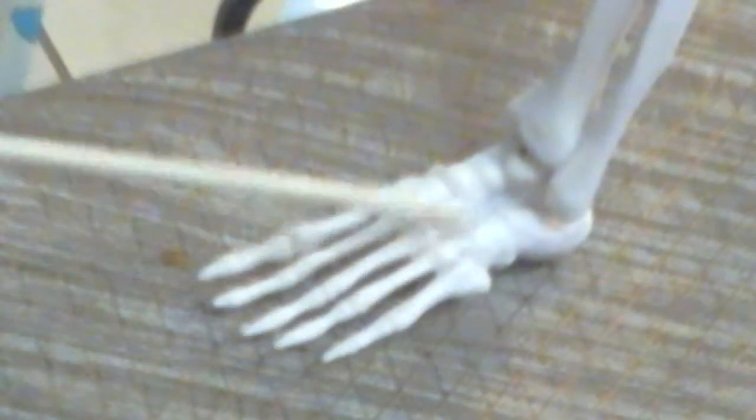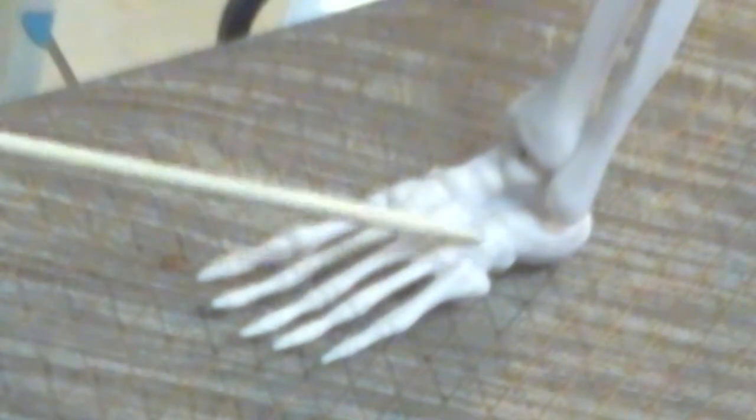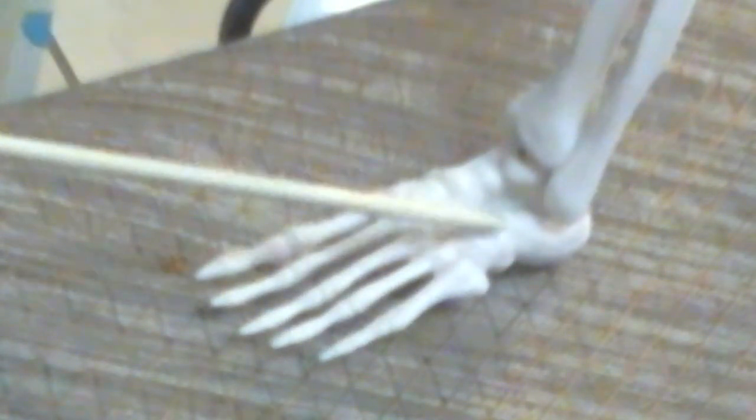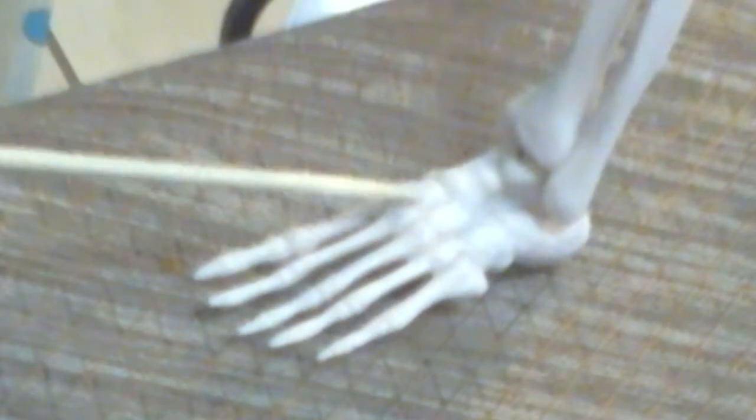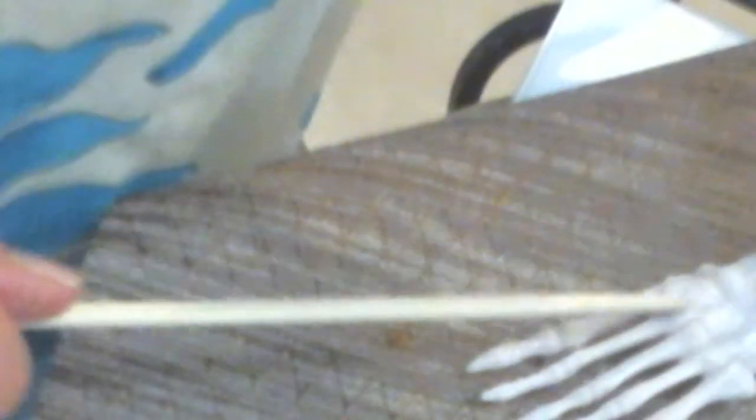Okay, so with this view, you can see the talus, the navicular, and the cuneiforms, which I'll start from the middle. The medial, the intermediate, and lateral. Oops, I'm losing my view here. Here we go again. Medial, intermediate, and lateral.